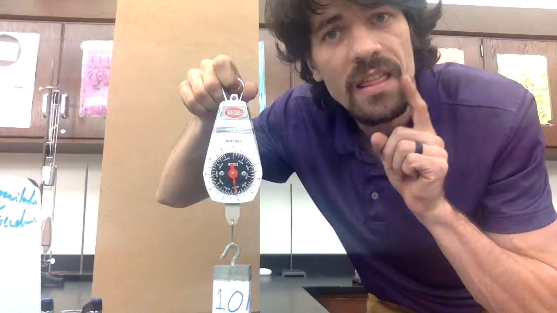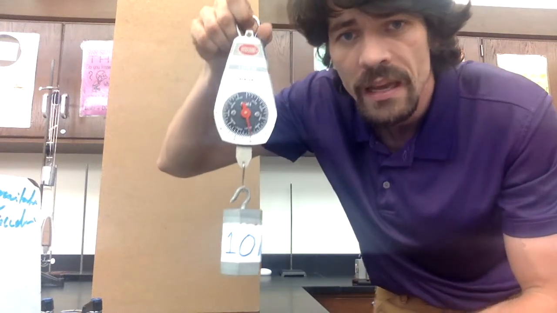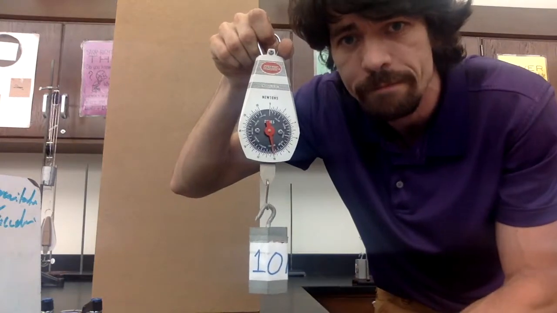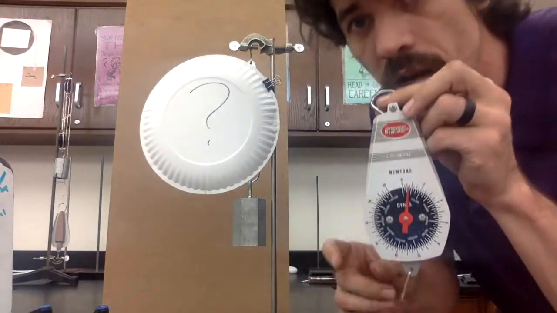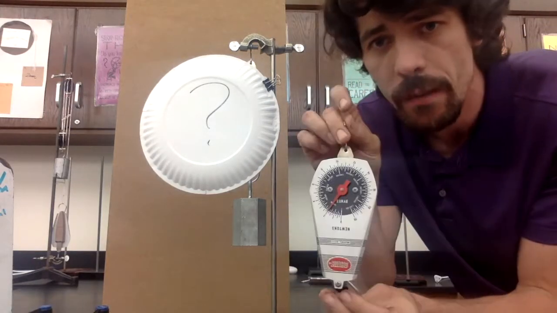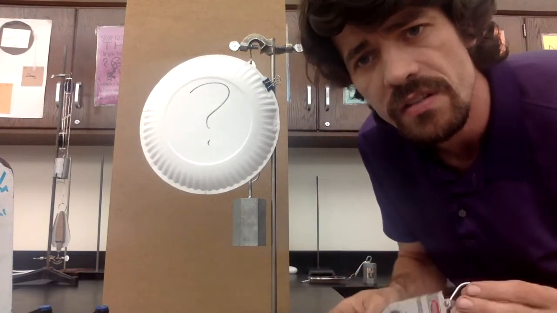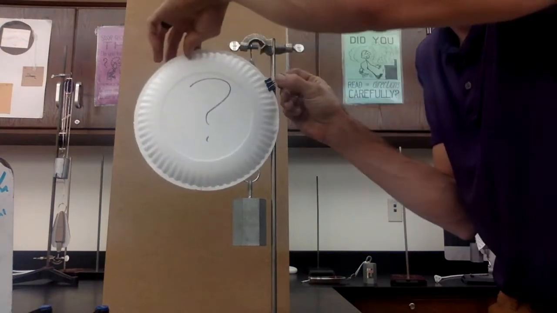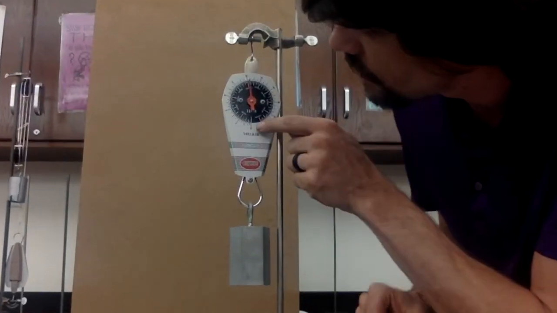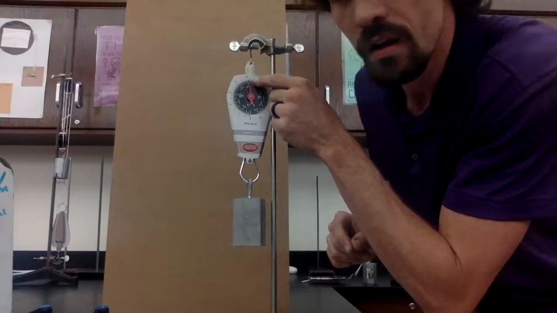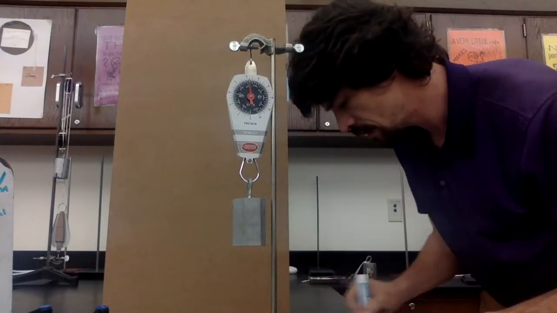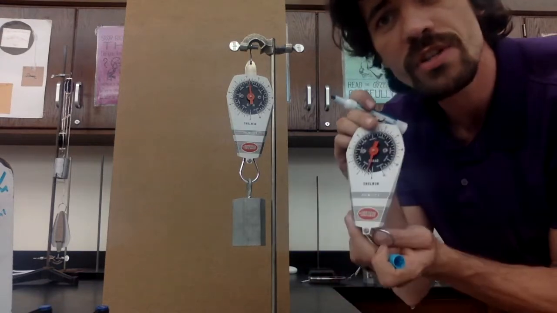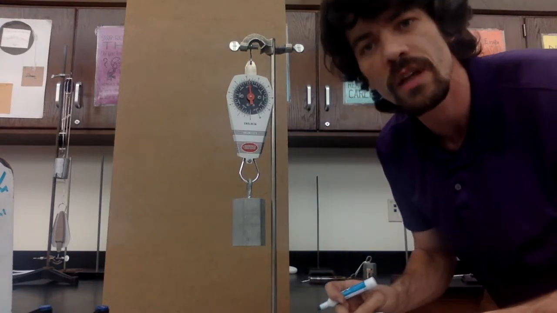Keep that in mind. We're going to use that to think our way through some problems. If I just have this hanging here, it needs to pull up with 10 in order to hold this thing. Here I've got another spring scale, but now I have it flipped upside down. What do you think it's going to read now? We flip it upside down, still shows the same thing.